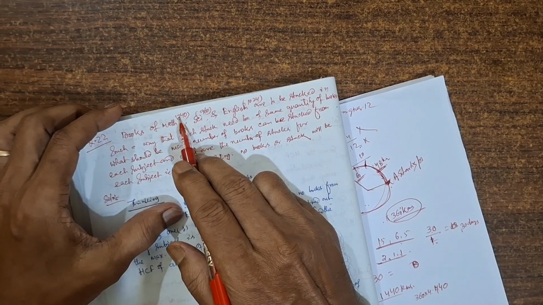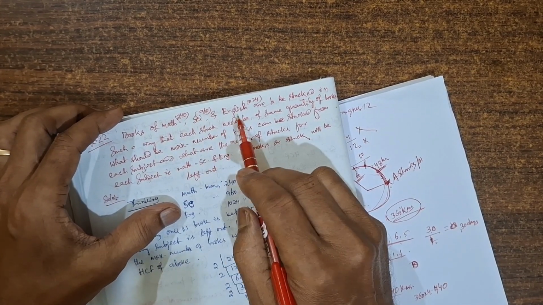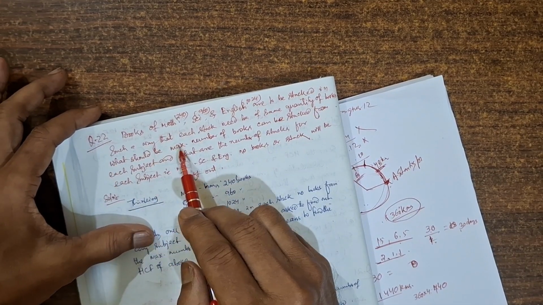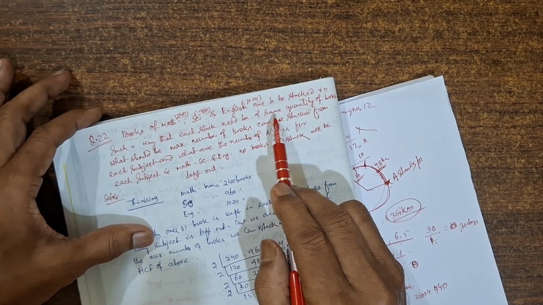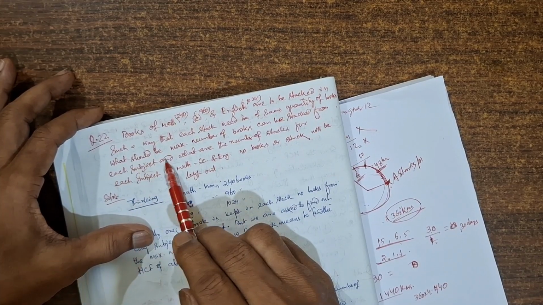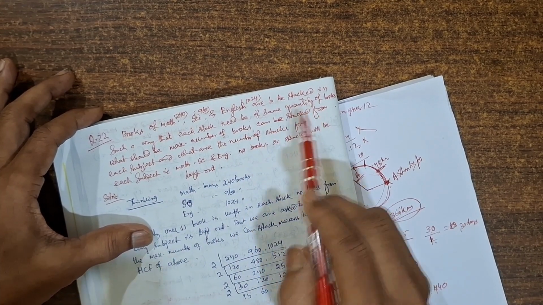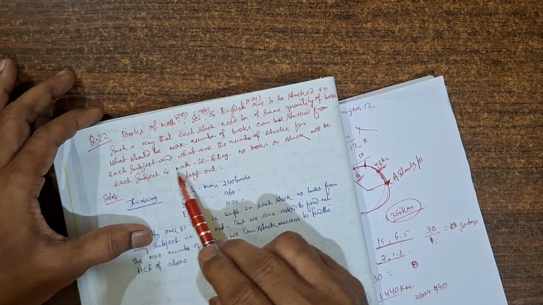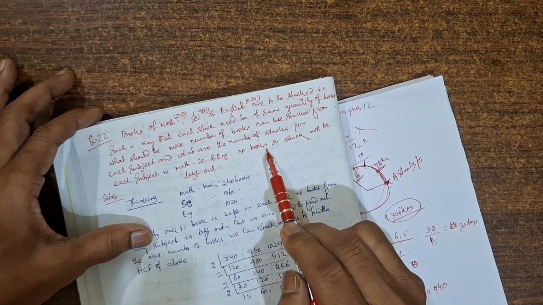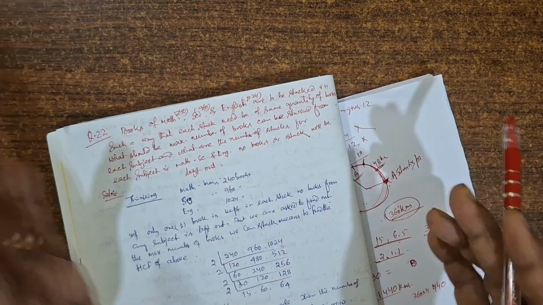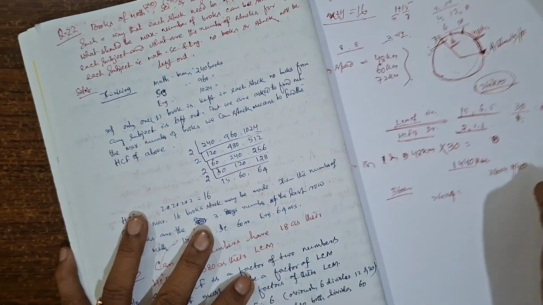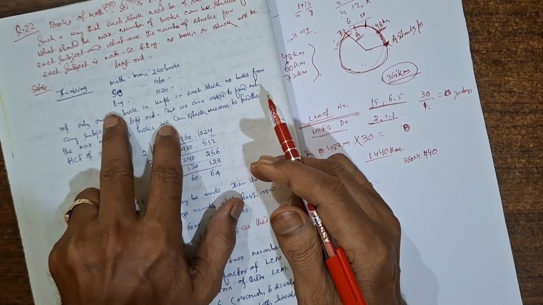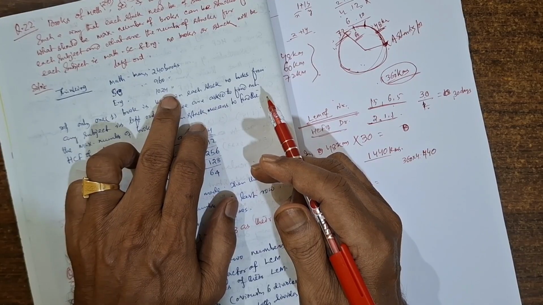Books of mathematics 240, science 960 and English 1024 are to be stacked in such a way that each stack is of the same quantity of books. What should be the maximum number of books that can be stacked from each subject, and what is the number of stacks for each subject? No books or stacks will be left out. Everything will be covered. So what is the question given? Mathematics has 240 books, science has 960 books, English has 1024 books.